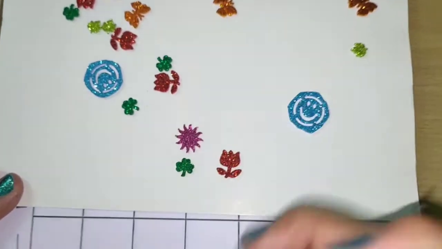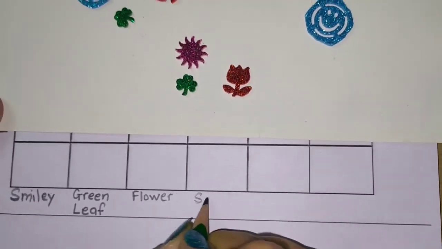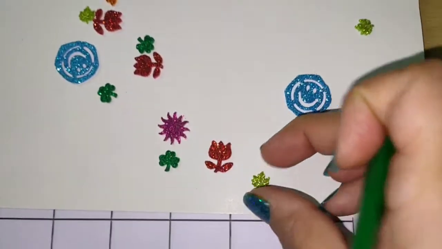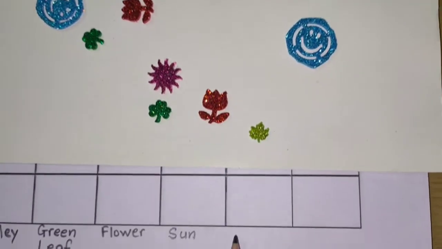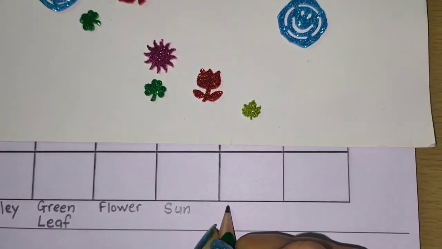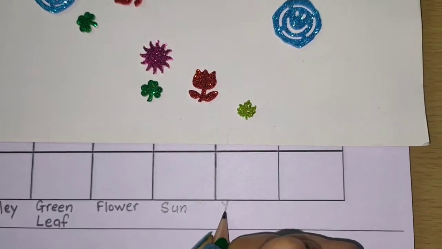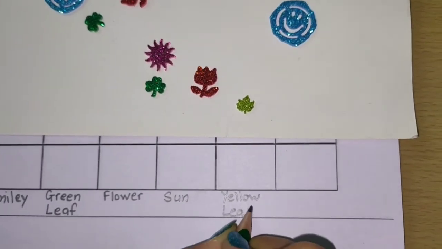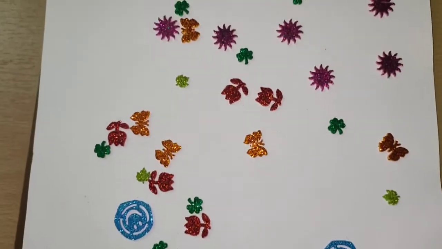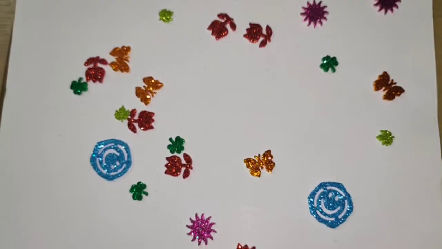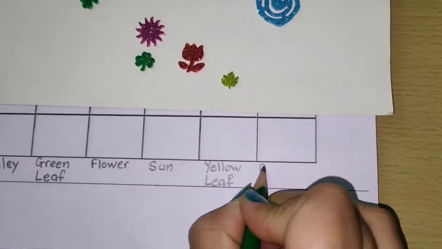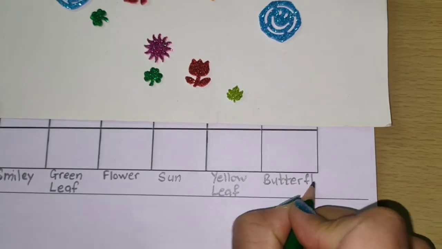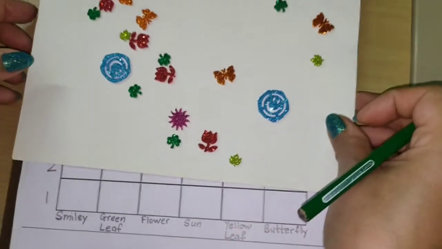Then I have, what do I have here? I have a sun. Yes. And then I have a small golden leaf. So this I will write yellow leaf. Okay. And what else do I have? Oh, I have butterfly. So I'm going to write butterfly.